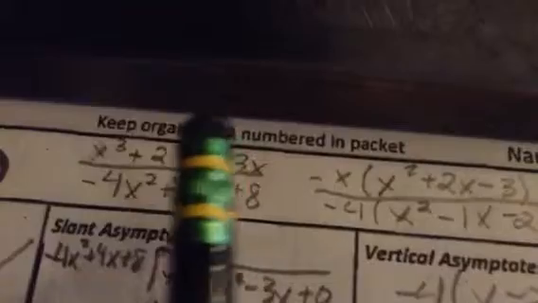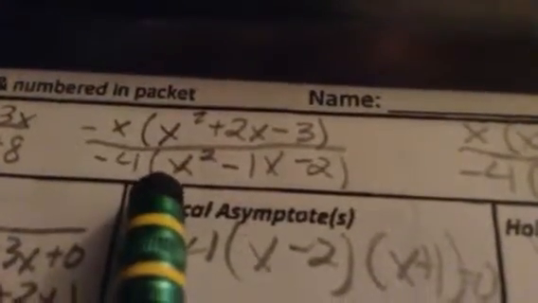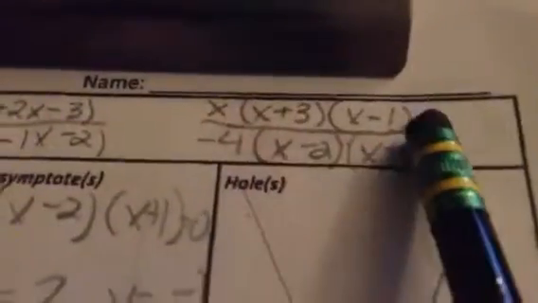Here I have the equation, and what I did next was factor out into x and a negative x and a negative 4. Then I got these equations right here and factored them, and that's what I got.